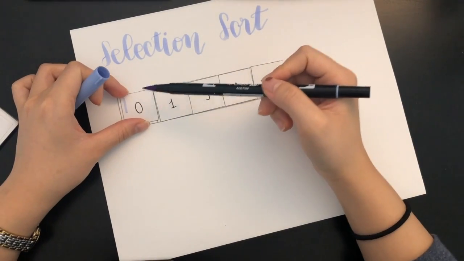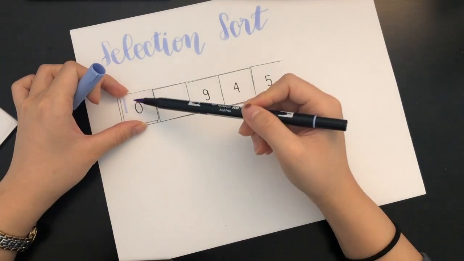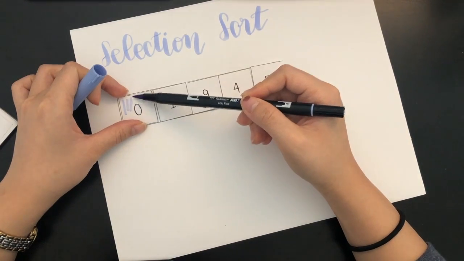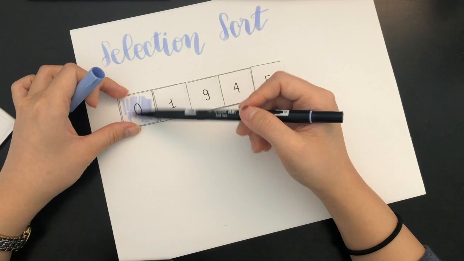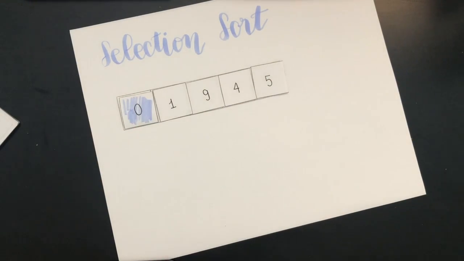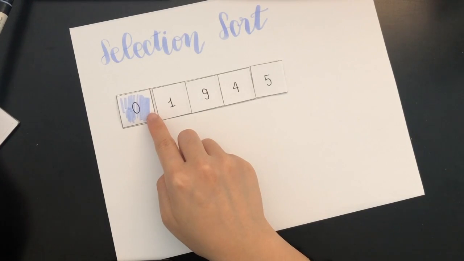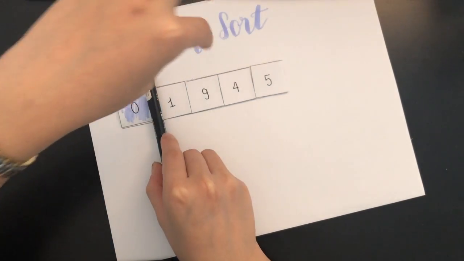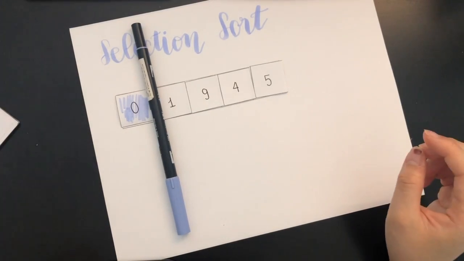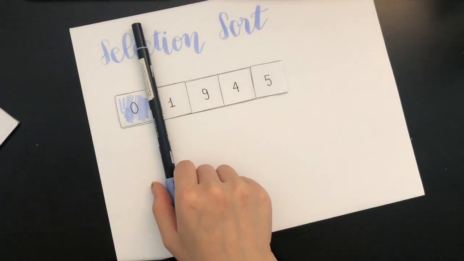Okay, maybe just do it quickly. Alright, so we know this is sorted. Now because this is sorted, this is our sorted subarray, and this is the unsorted subarray. So for the next iteration, we continue to find the smallest element.